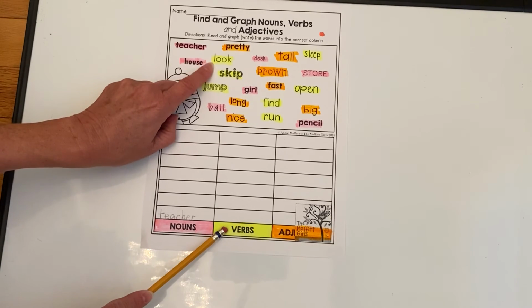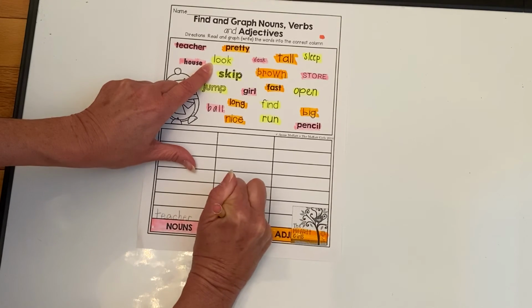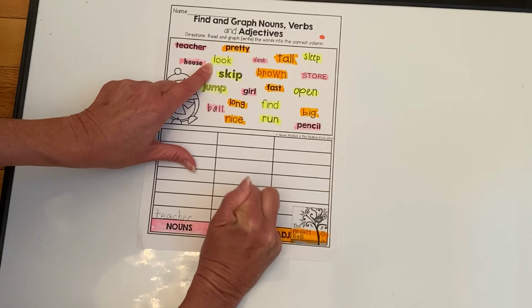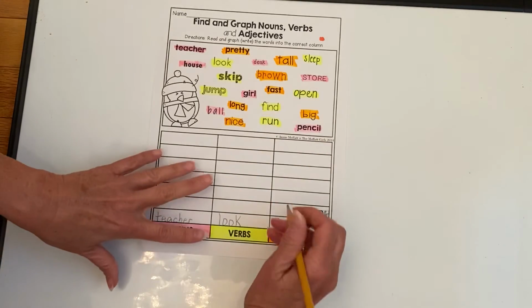So I'm going to choose the word look. Now you don't have to put yours in the same order as Miss Pam. I'm just doing a few with you. And then my adjectives I highlighted in orange. So I'm going to find a describing word. Big.